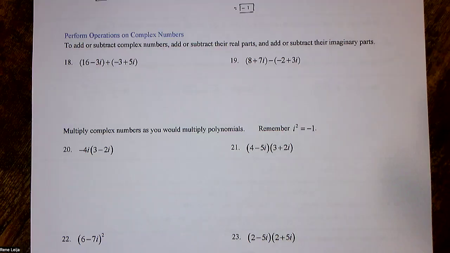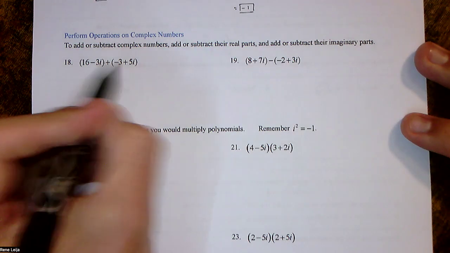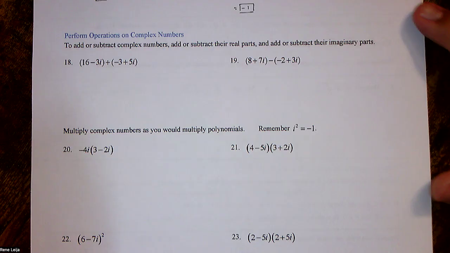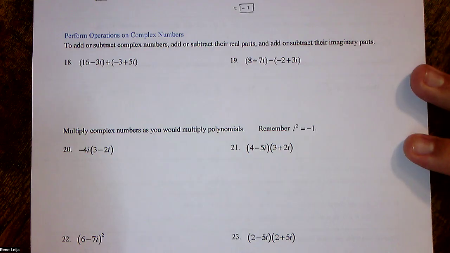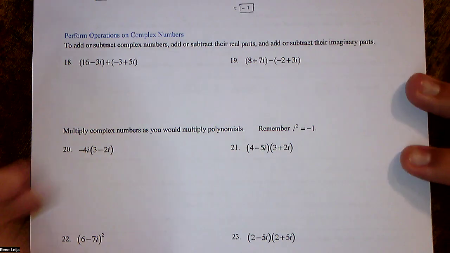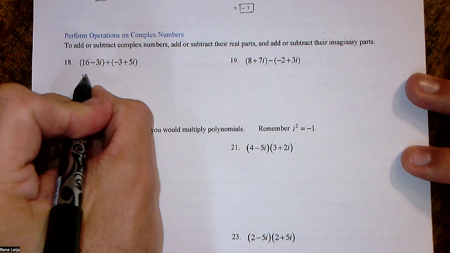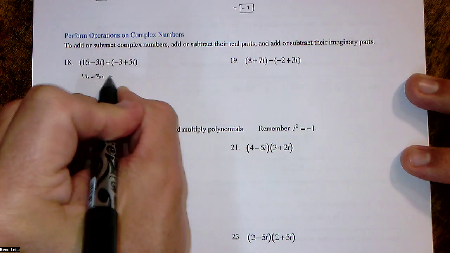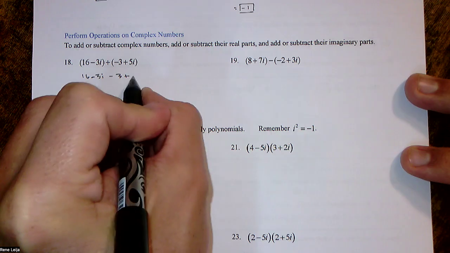So for number 18, we're adding two complex numbers. So here's the good news. If you're adding or subtracting, make sure that you distribute that negative, but then you just combine your like terms. So this is going to be 16 minus 3i minus 3 plus 5i.